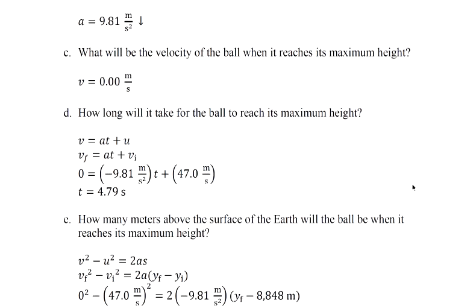Part D, how long will it take for the ball to reach its maximum height? V final velocity equals acceleration times change in duration of time plus initial velocity. Solve for time, we get a value.